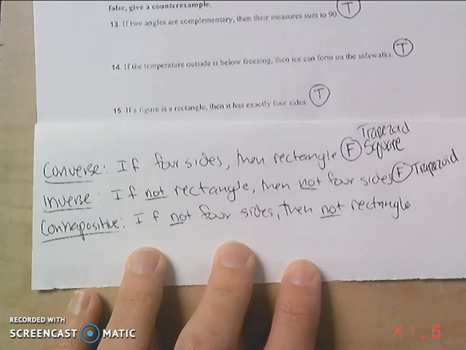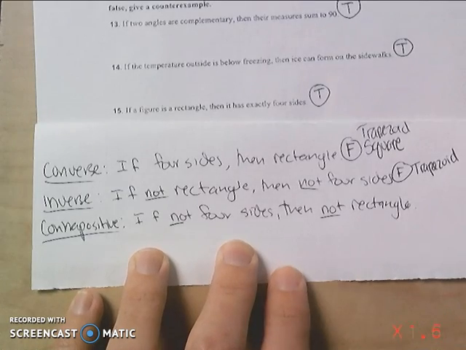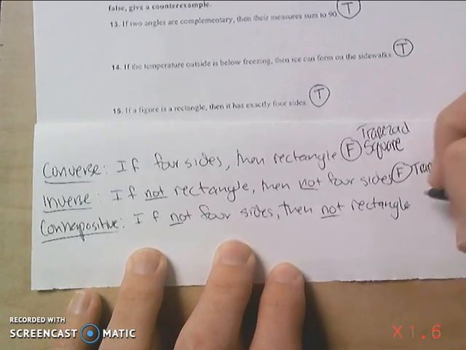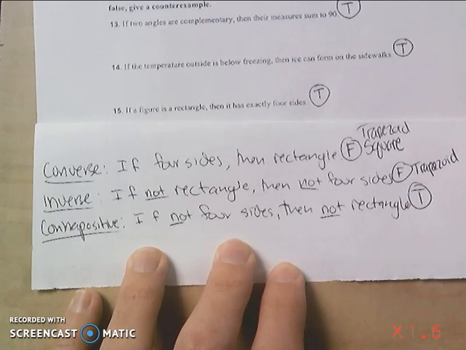Last one. If it doesn't have 4 sides, then it cannot be a rectangle. Okay, not 4 sides. That could be 5, that could be 3. Could any shape that has 5 or 3 sides be a rectangle and disprove this? Unfortunately not. So this is, in fact, a true statement.